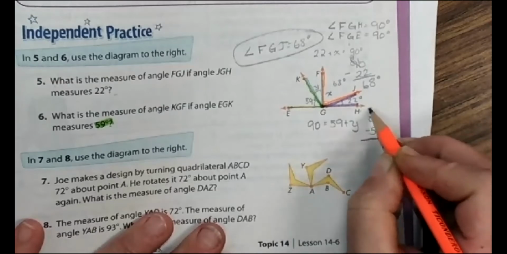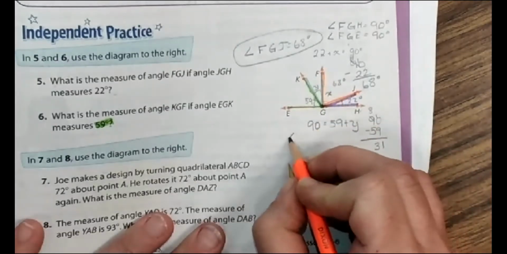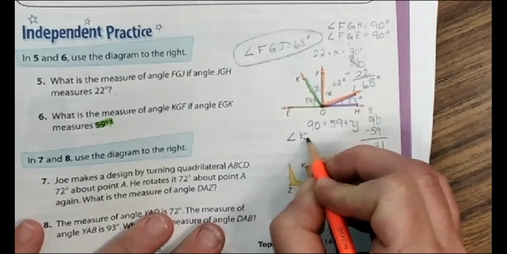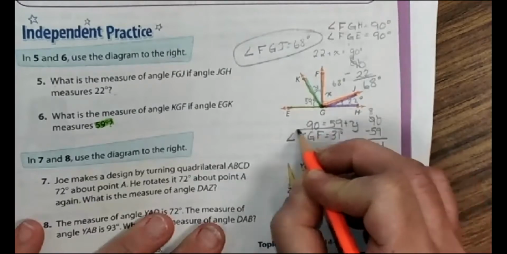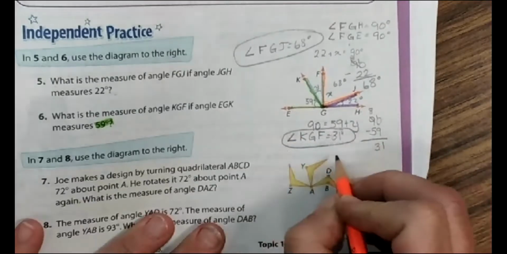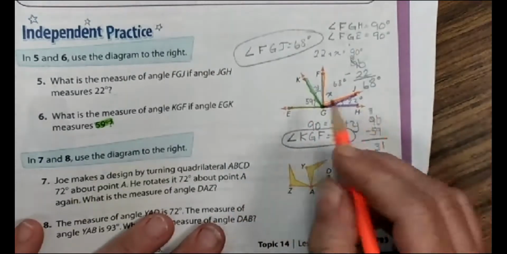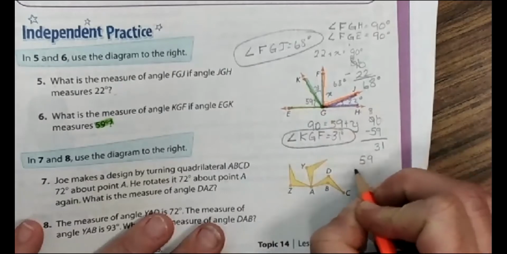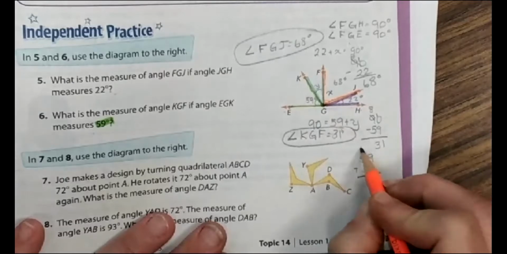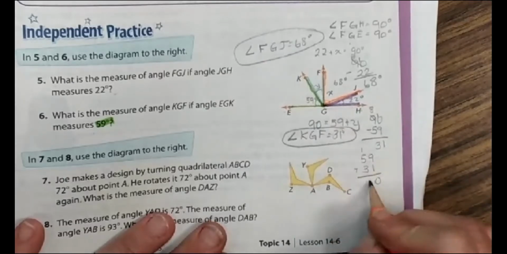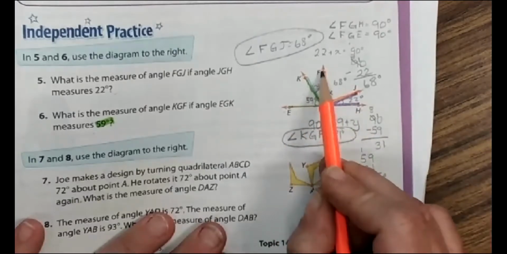So we're going to have to borrow again here. 10 minus 9 is 1. 8 minus 5 is 3. So angle Y, or angle KGF, equals 31 degrees. Don't forget your label with the little degrees there. Don't forget to circle your answer so we know exactly which one you mean. If I wanted to double check, of course, I could just do 59 plus 31. 9 plus 1 is 10. 5, 6, 7, 8, 9. I get 90 degrees, which is the measurement of angle EGF.